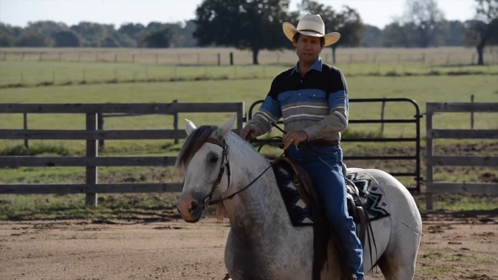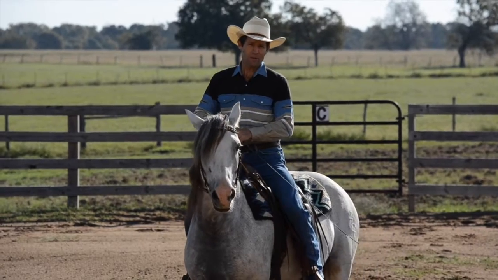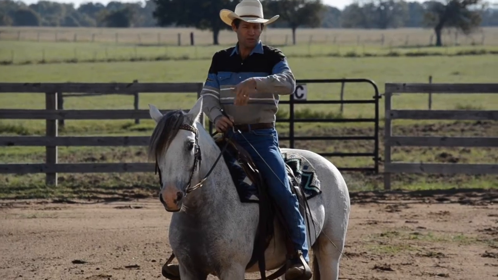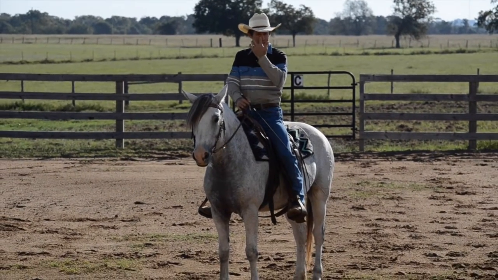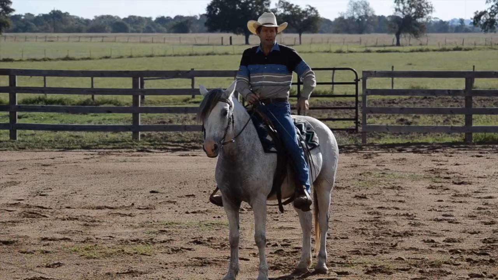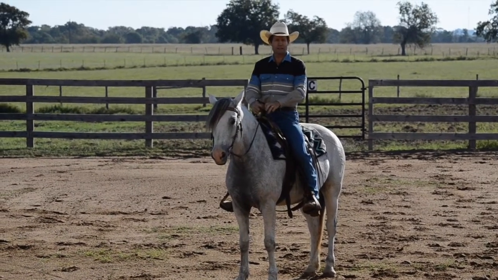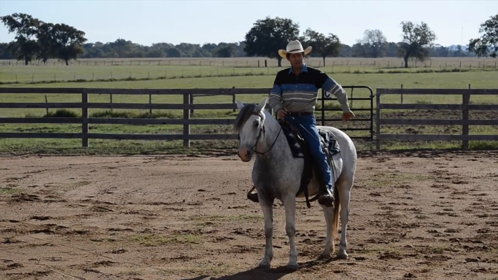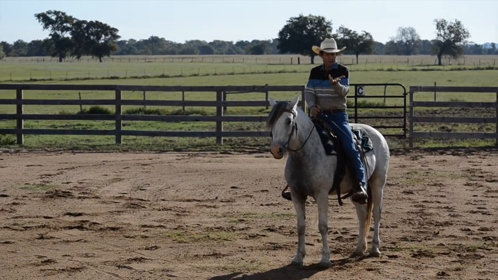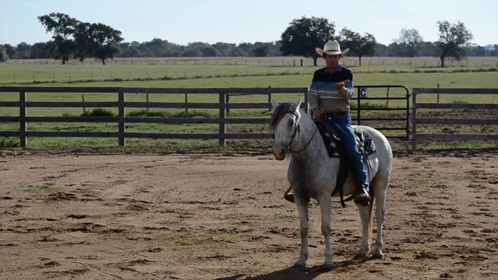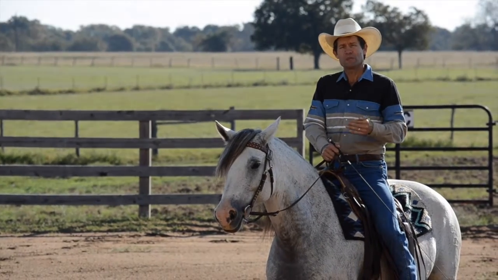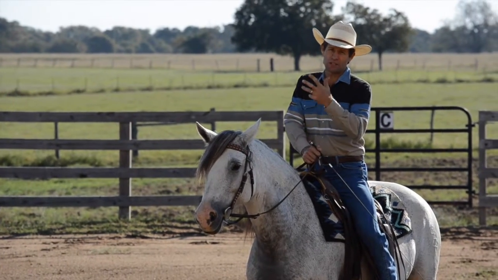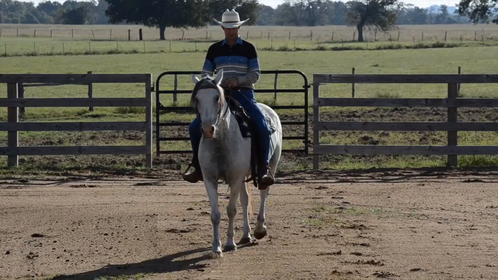In the haunches in, I'm bent into the direction of travel. So I'm heading towards you, my horse is bent that way slightly. If my rail's over here, I ask the hind to come off the rail with a slight angle, but the horse is already bent into the direction of travel. What makes the difference between the two is that in a shoulder in, you're bent away from the direction of travel, and in a haunches in, you're bent into the direction of travel.